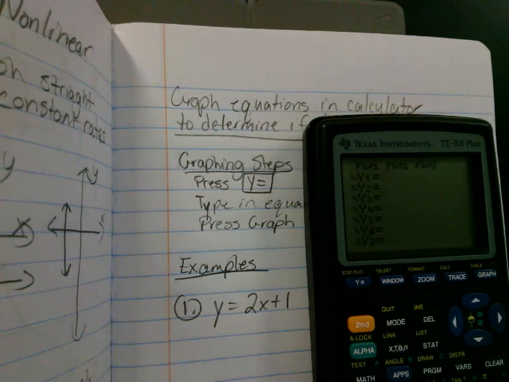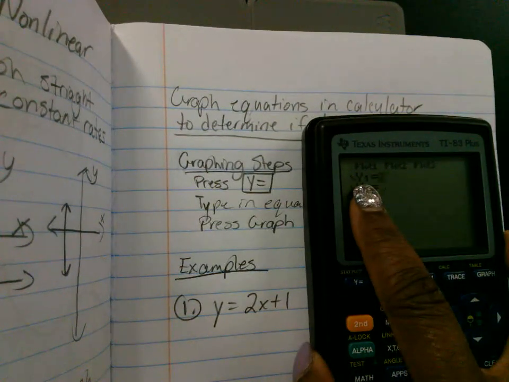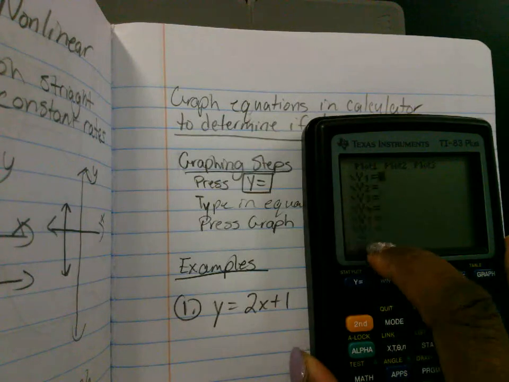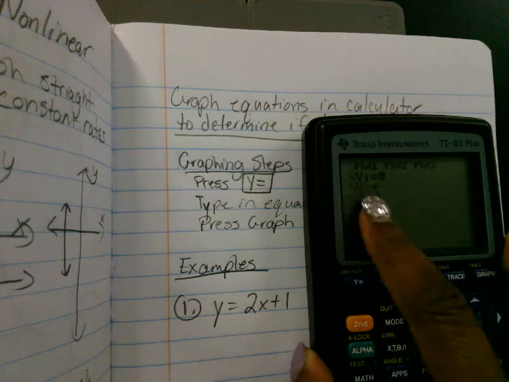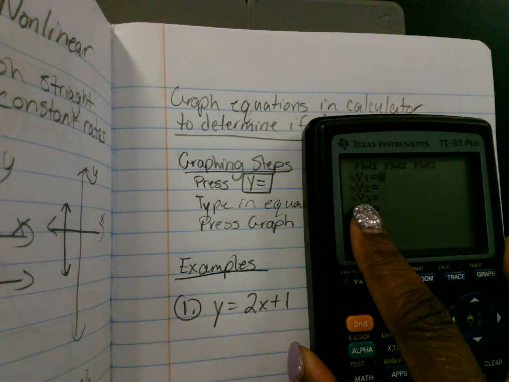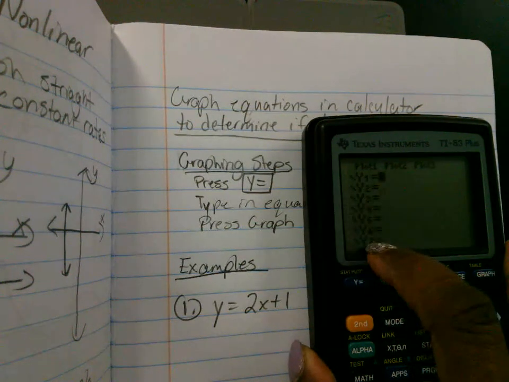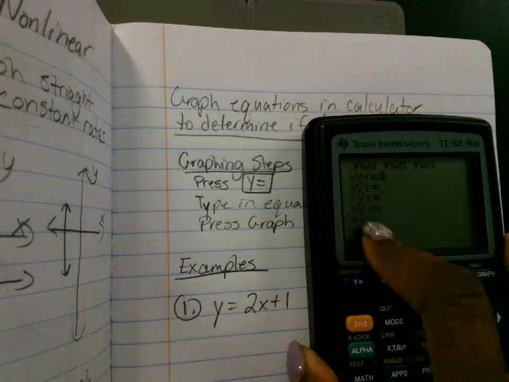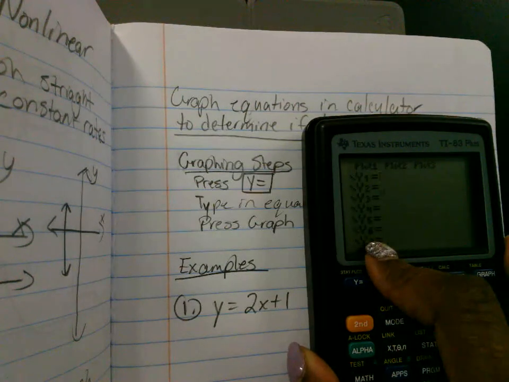All right, so now let's type in, y is already there. Ms. Reyes, what are these numbers? These are subscripts. These are just letting you know that you can type in more than one equation at a time. You can type in multiple equations at the same time. So these numbers don't mean anything other than to let you know you can type in more than one equation.